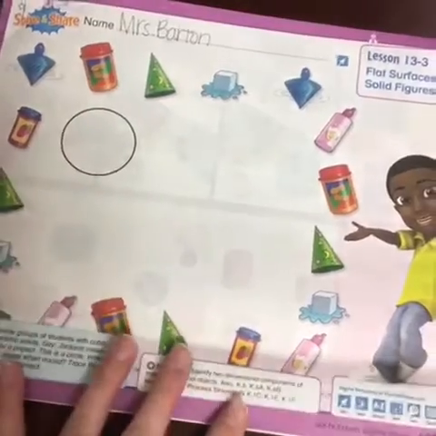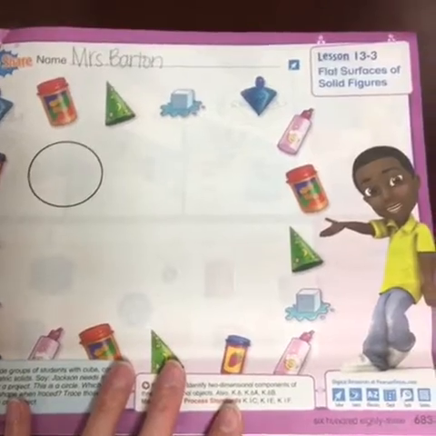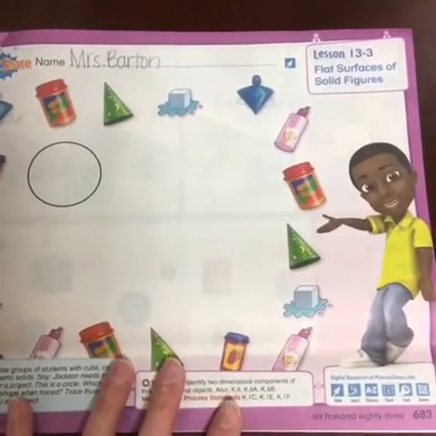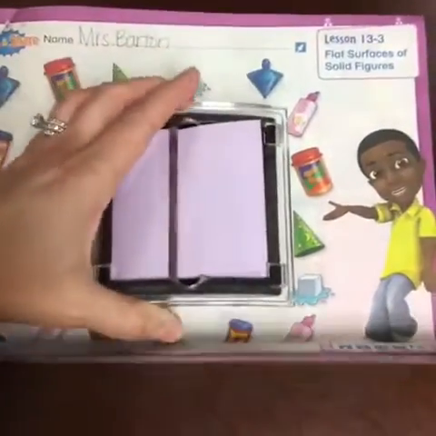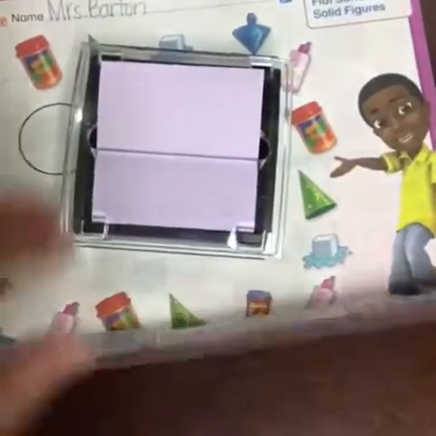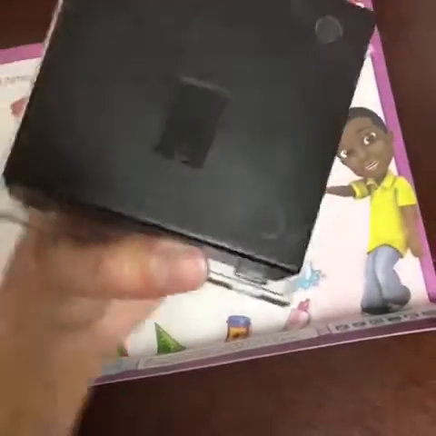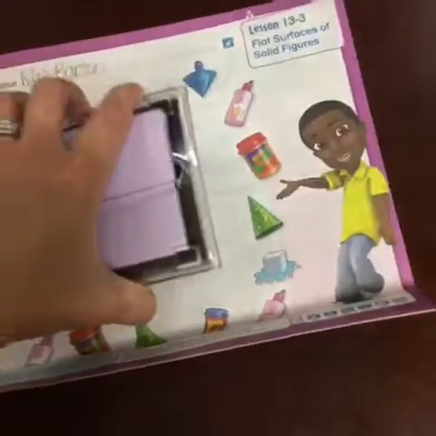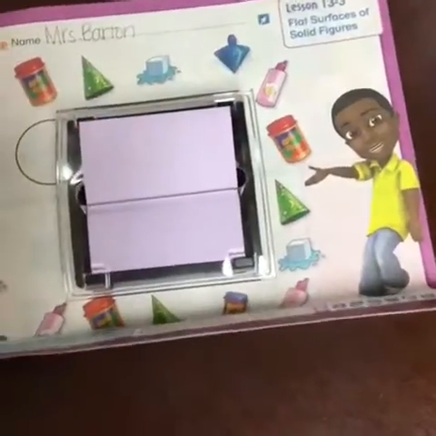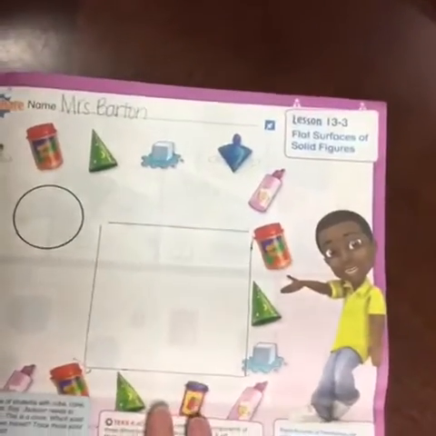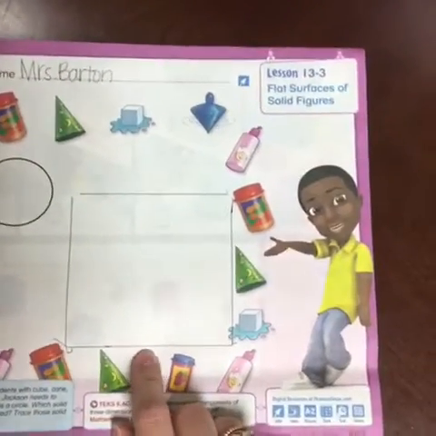So what I want you to do is go around your house and find one thing that is a 3D shape and trace the bottom of it. Okay, so what I'm going to do is take this, which is my Post-it note holder. See how it's kind of like a cube? So I'm going to put it on my paper and trace it. Okay, so here we go. As you can see, I traced the bottom of it, and what shape did mine come out to be? A square. Good job.